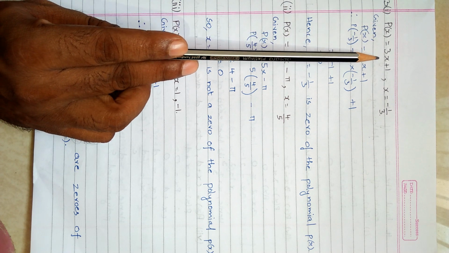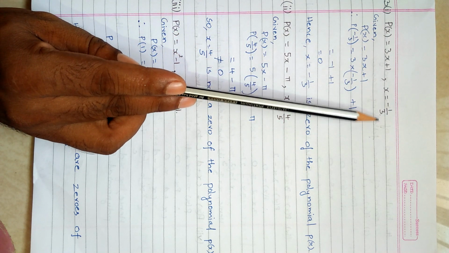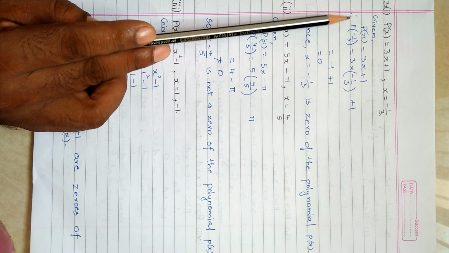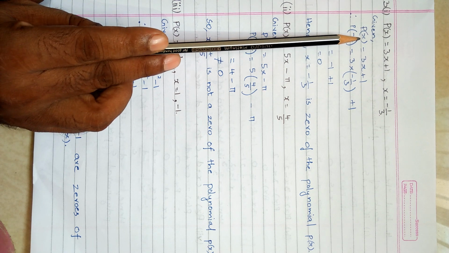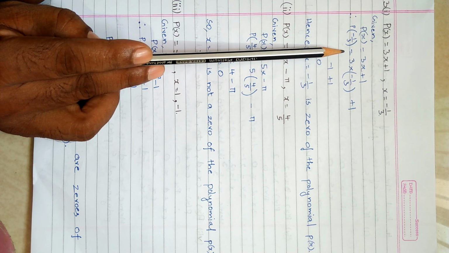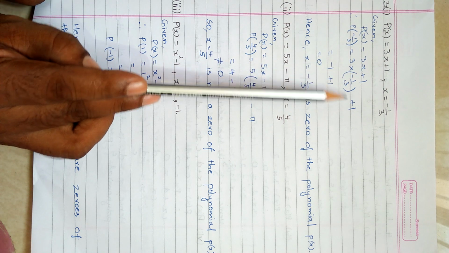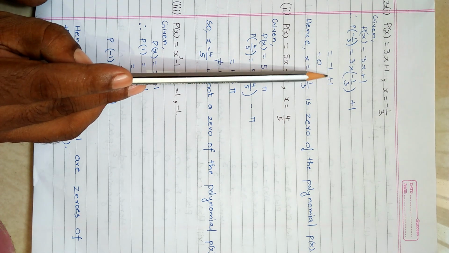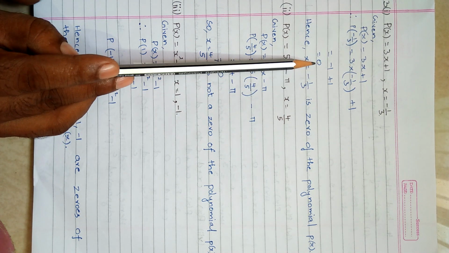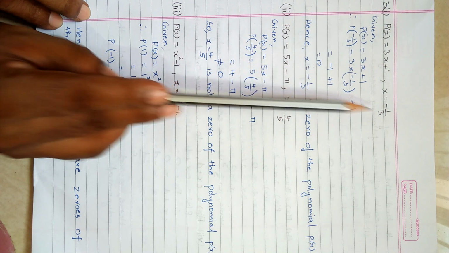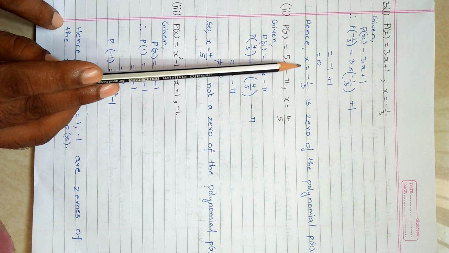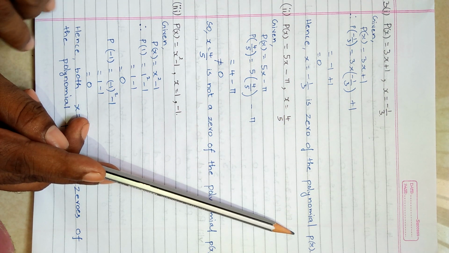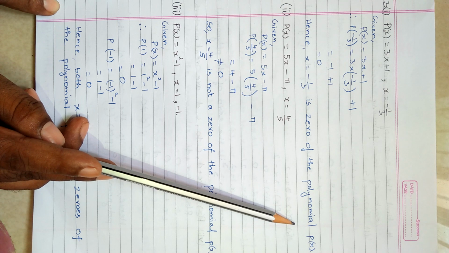P of x is equal to 3x plus 1, comma, x is equal to minus 1 by 3. So given that p of x is equal to 3x plus 1, therefore p of minus 1 by 3, instead of this x, just substitute minus 1 by 3, that is equal to 3 into minus 1 by 3 plus 1. So here 3 gets cancelled, so remaining is minus 1 plus 1. So minus 1 plus 1 is equal to 0. So when we substituted minus 1 by 3, we got 0. Hence x is equal to minus 1 by 3 is a 0 of the polynomial p of x. Same manner, let's check for the second sum.